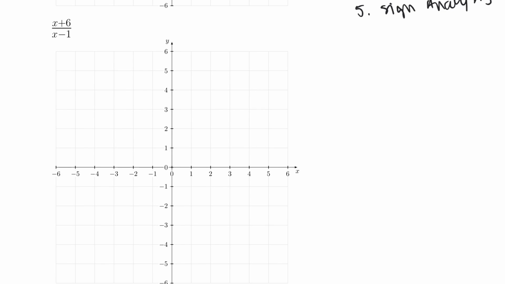The first step is to analyze if there is a vertical asymptote. How do we do this? We set up the denominator equals to 0: x minus 1 equals to 0, x is equal to 1. So our vertical asymptote is at x equals to 1. That will be like this.